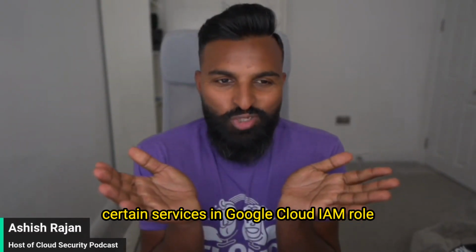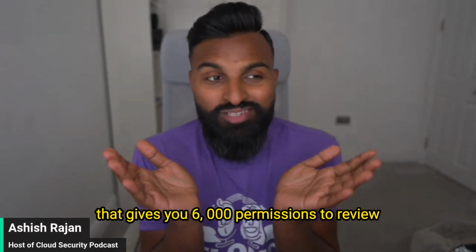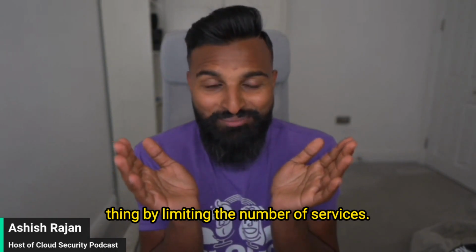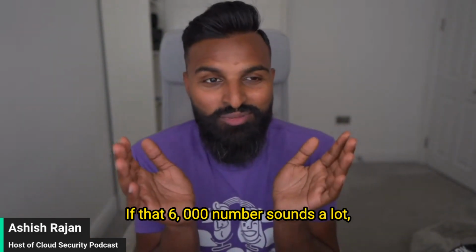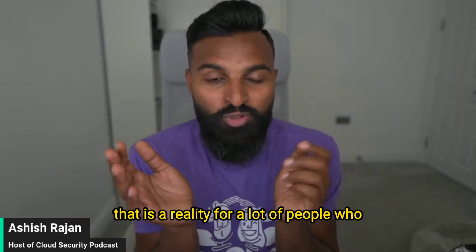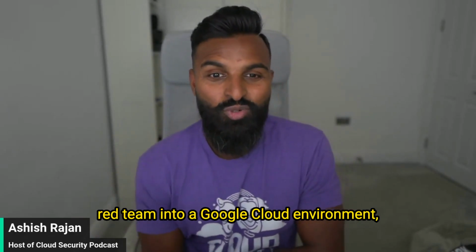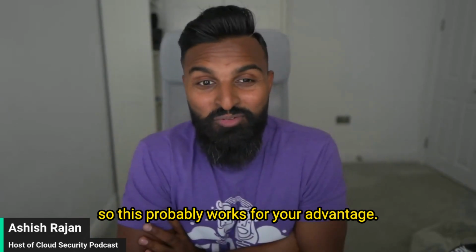There are certain services in Google Cloud IAM roles that give you 6,000 permissions to review, just so that you know you are doing the right thing by limiting the number of services. If that 6,000 number sounds like a lot, that is a reality for a lot of people who are trying to work with Google Cloud. So, as someone who's trying to pen test or red team into a Google Cloud environment, this probably works for your advantage.